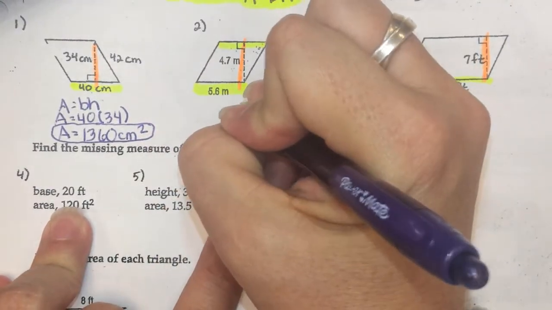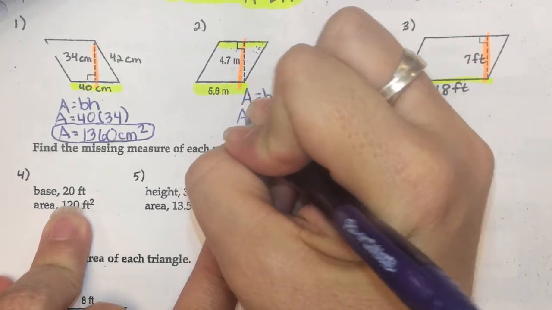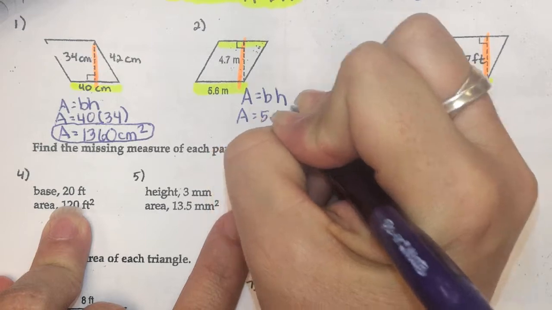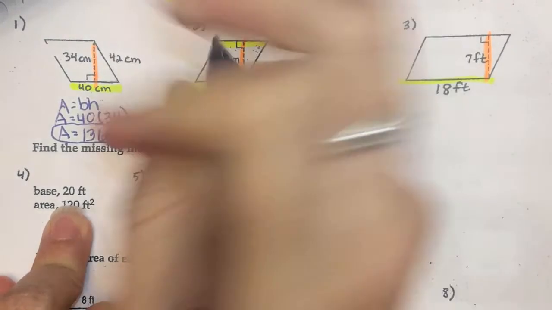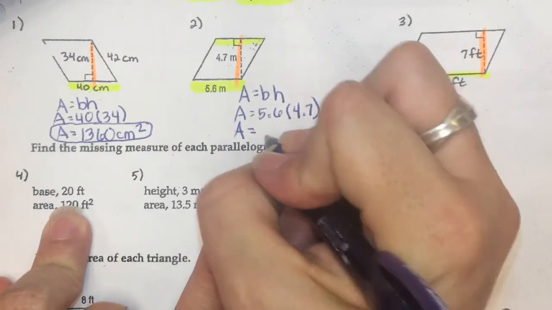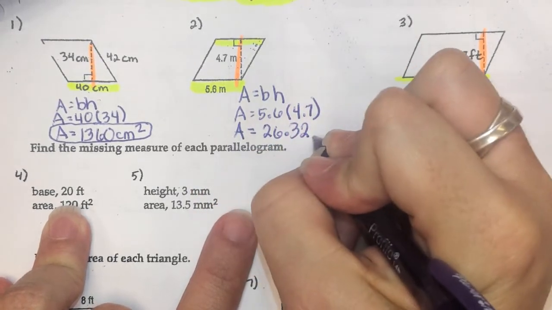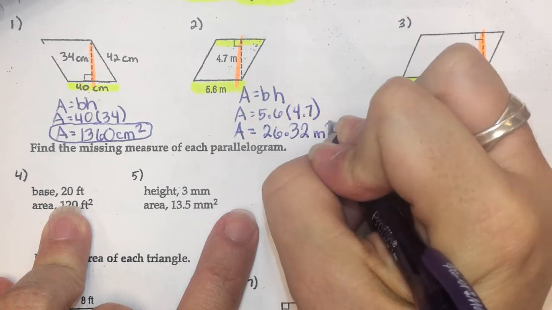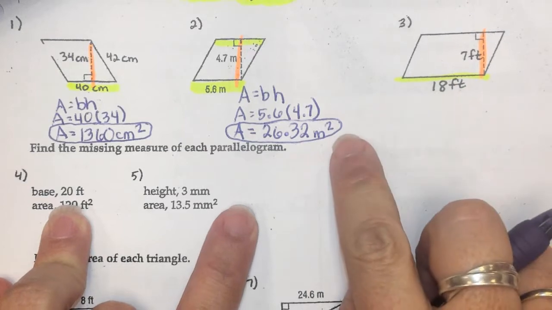Now, here we go. Let's do number 2. Base times height. Base is 5.6. Height is 4.7. I'm using y'all to kind of double check what I'm doing. 26.32, and then it is meters squared because it is area. Make sure you put meters squared.